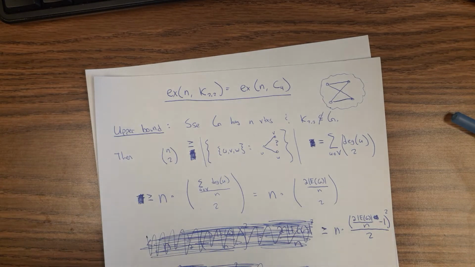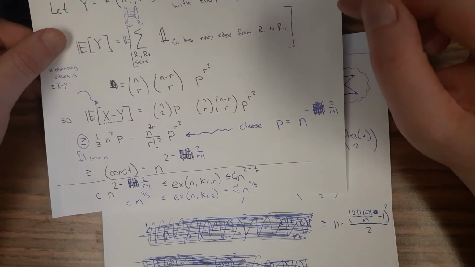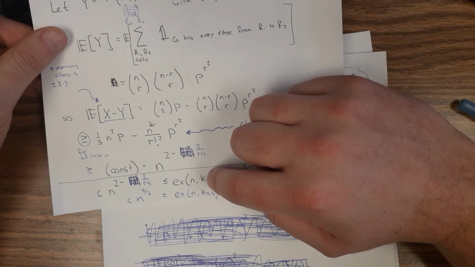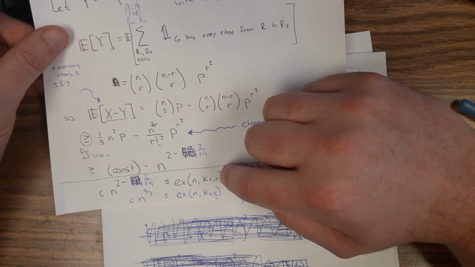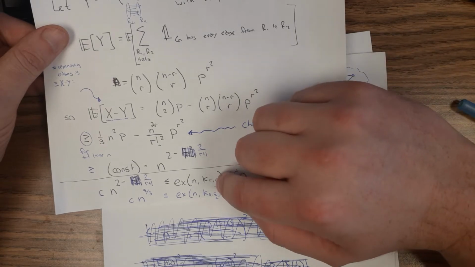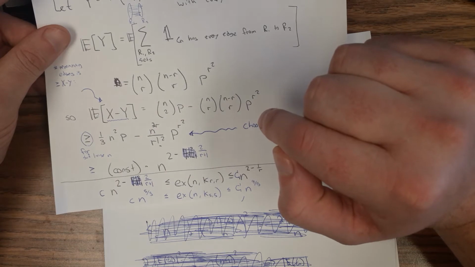In general, I guess last time we showed this. And so for r equals 2, this lower bound is pretty bad.